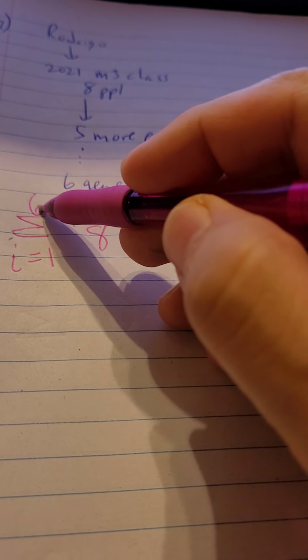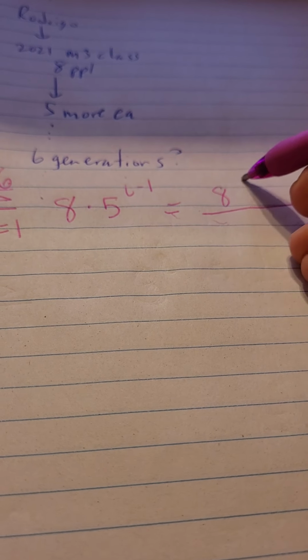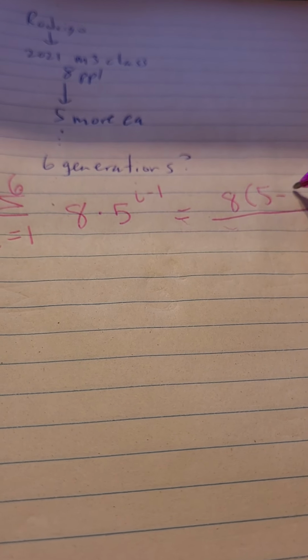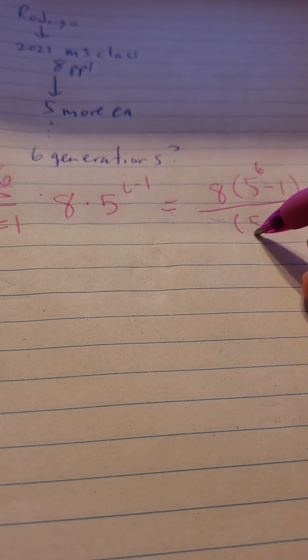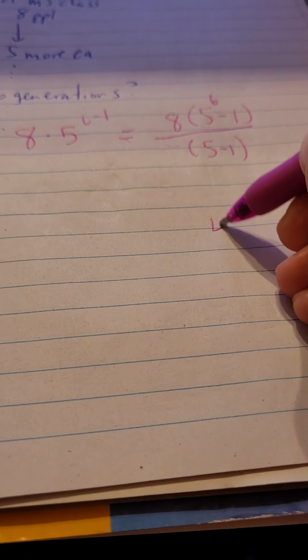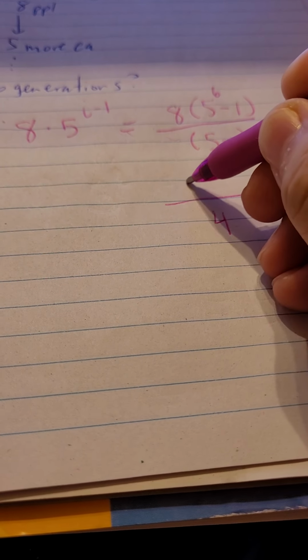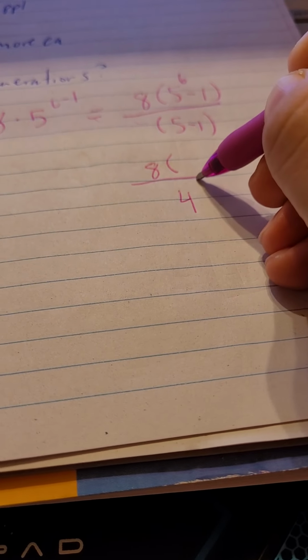The 6 is smaller, so it's going to be smaller on this side. We have 8 parentheses 5 minus 1 with the little 6 goes there, over 5 minus 1. We'll work this one out because I don't remember what this answer is. 4, 8, and then a big old number inside the parentheses up there just to make sure we do it right.